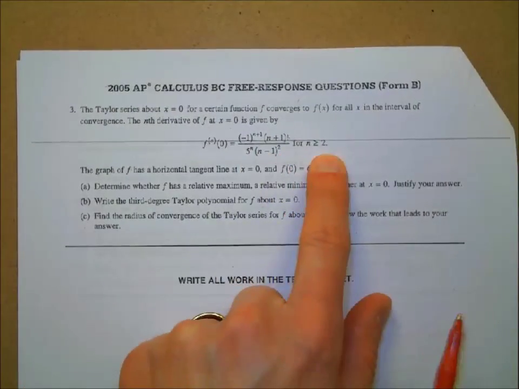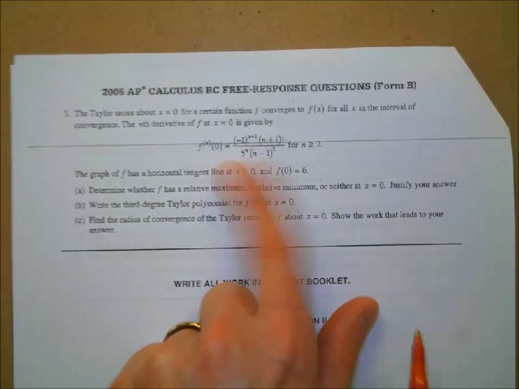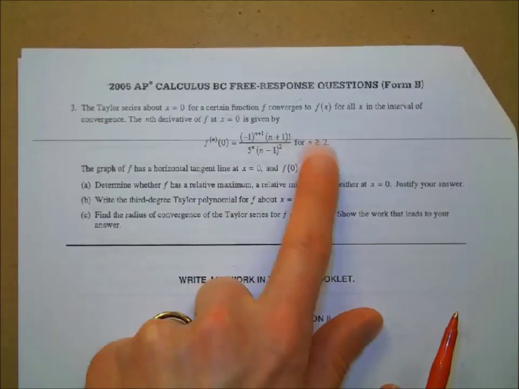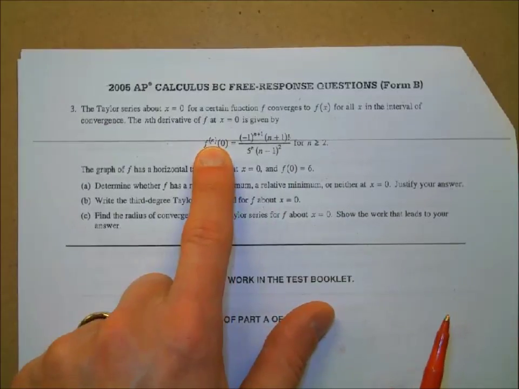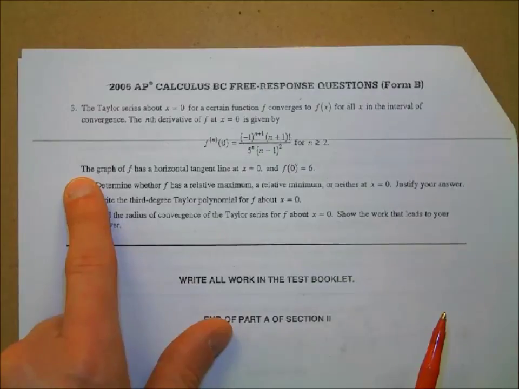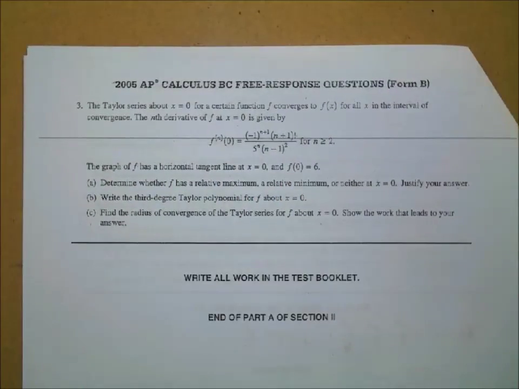So that means if we're trying to find the first derivative, we can't use this, because we only can do this for n greater than or equal to 2, and the first derivative would be n equals 1. But then we're told some more information. The graph of f has a horizontal tangent line at x equals 0, and f of 0 is 6. So we're given some other information there.